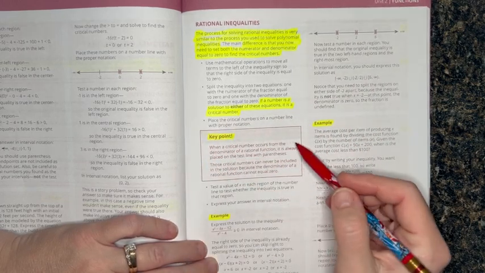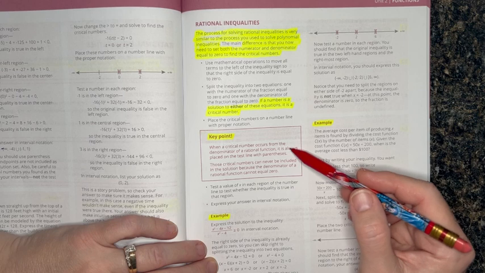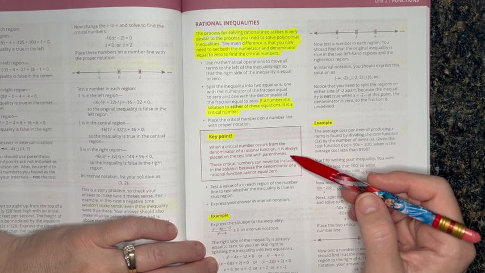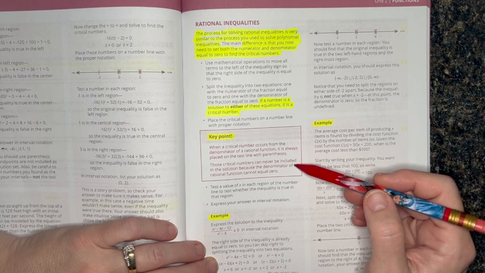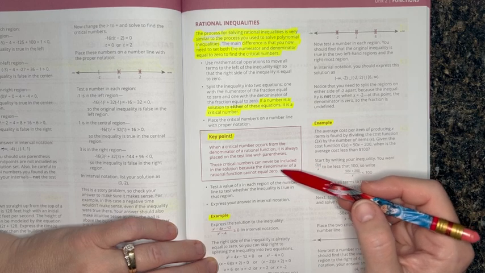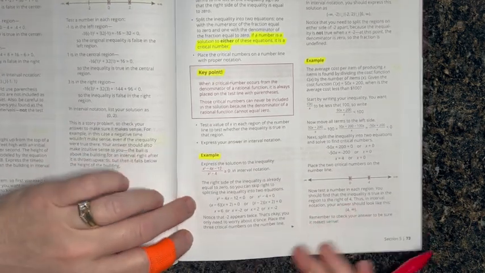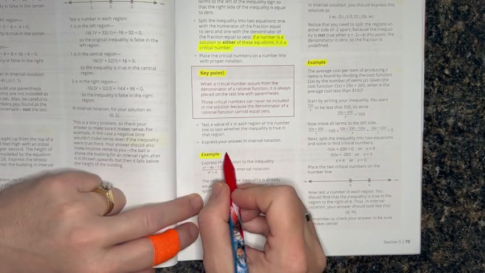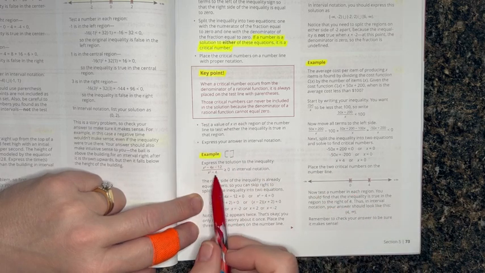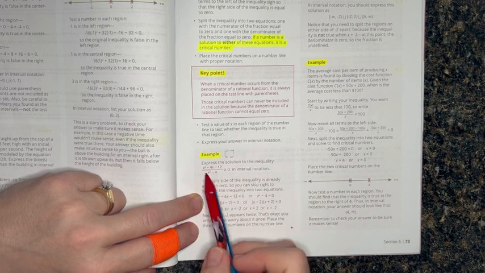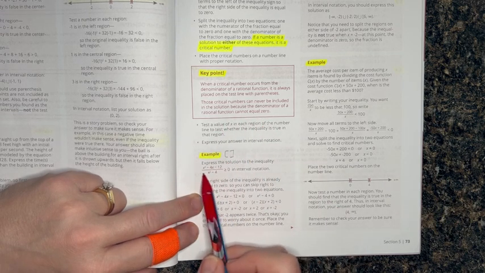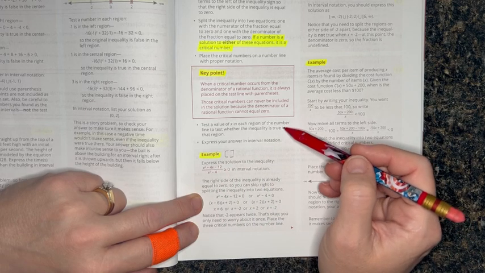Key point: when a critical number occurs from the denominator of a rational function, it is always placed on the test line with parentheses. Those critical numbers can never be included in the solution because the denominator of the rational function cannot equal 0. So what they're saying is, here's the example. Our example is greater than or equal to, and the page before said if it's greater than or equal to, we use brackets, right? But if we're talking about the denominator, it's still going to be in parentheses because it can never be a 0. We don't want this to be a 0, okay? Then we test the value and express our answer.